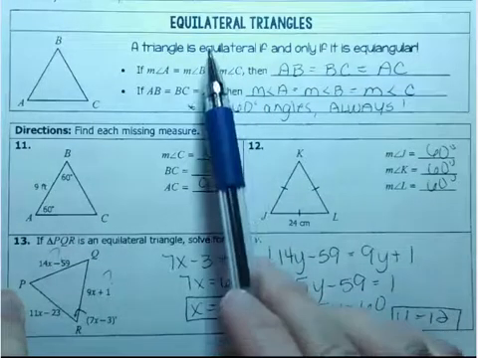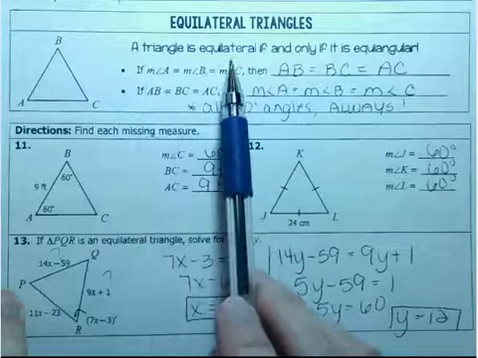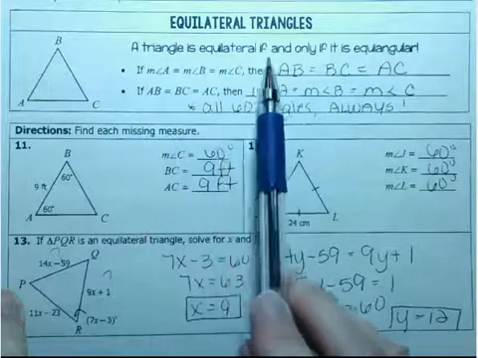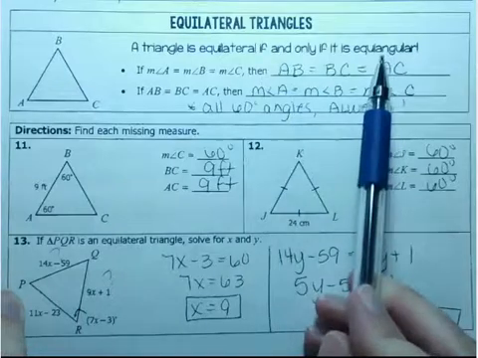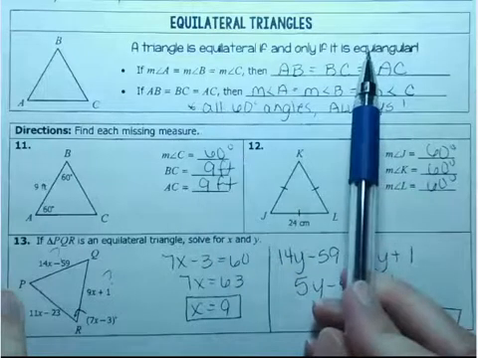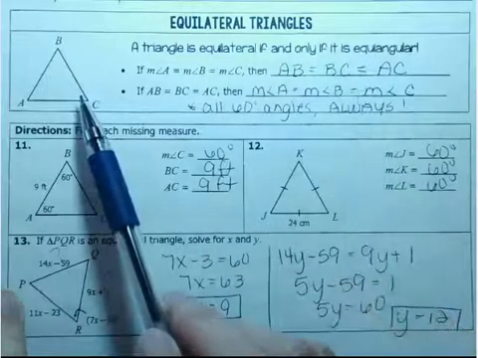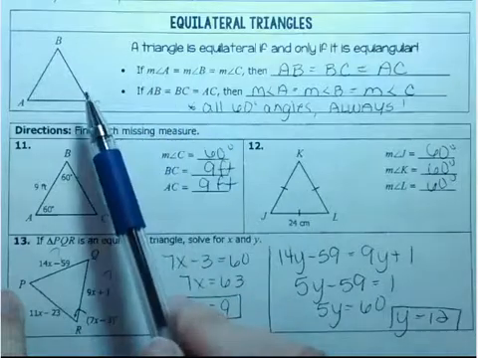Alright, so that was isosceles triangles. Now we're going to look at equilateral triangles. A triangle is equilateral if and only if it is equiangular. So this is called a biconditional statement, right? We can go both ways with this. We can say that if a triangle is equilateral, then it's equiangular, and if it's equiangular, then it's equilateral.